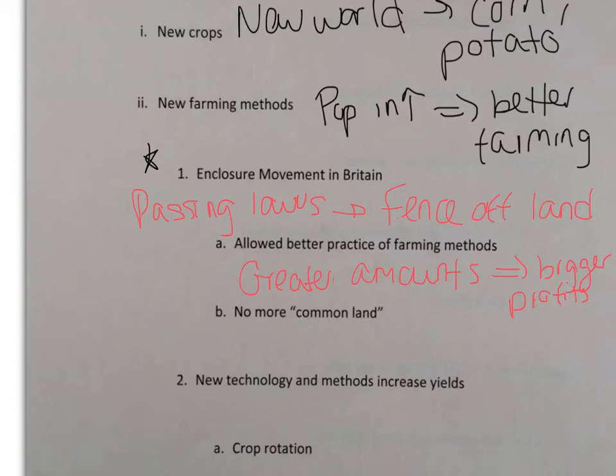But an unintended consequence that happens as a result is there's something called common land, and common land was territory that really wasn't owned by anybody, but people could go and farm there, and they could have a tract for their crops. This is gone. Common land has been absorbed by this enclosure movement as bigger farms are taking land and fencing them off.